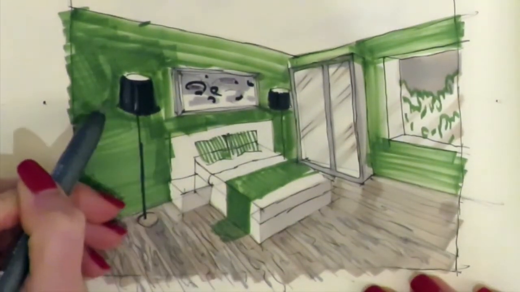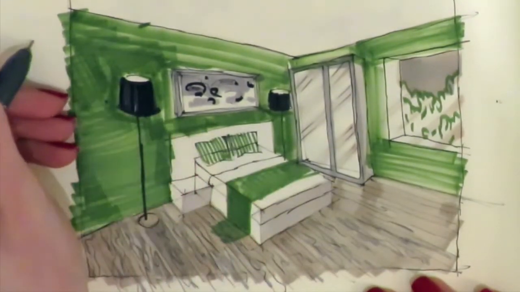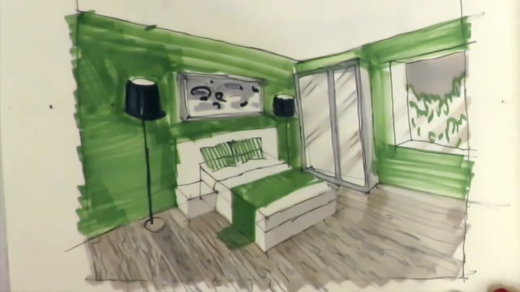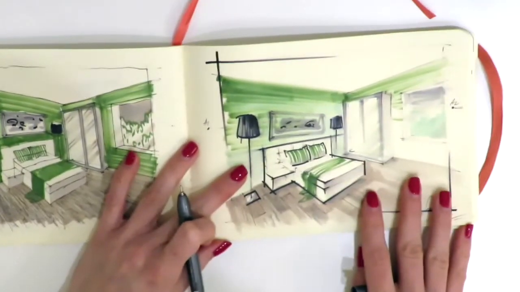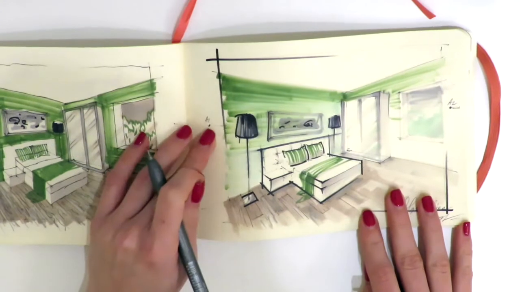Now let's check the bed. So we can see that this line and this line, they go in completely different direction. So they do not converge in our left vanishing point, and this is a big mistake. Well, what about our right sketch?